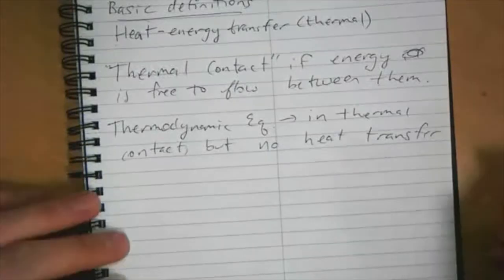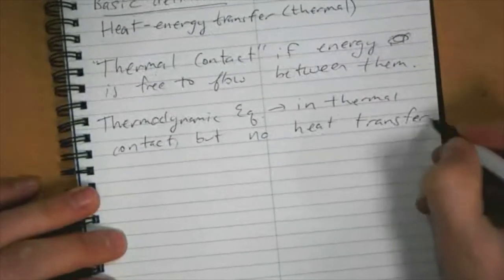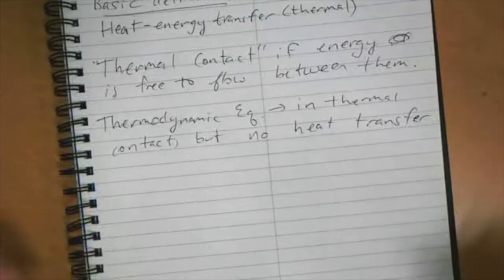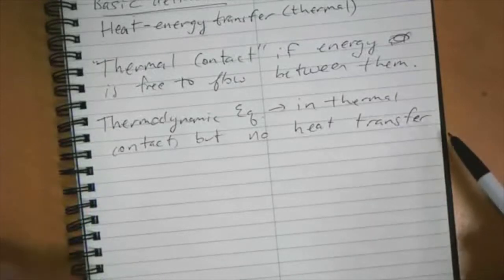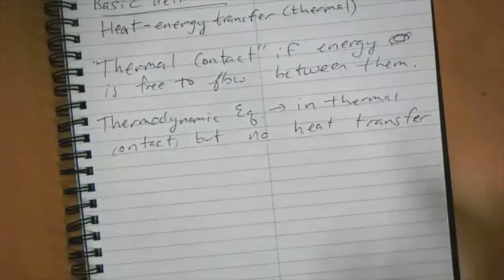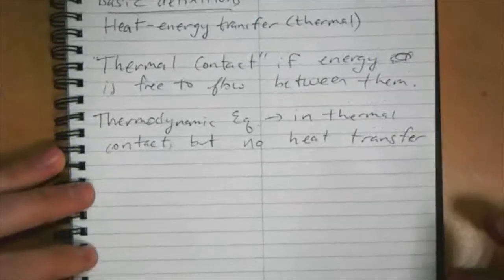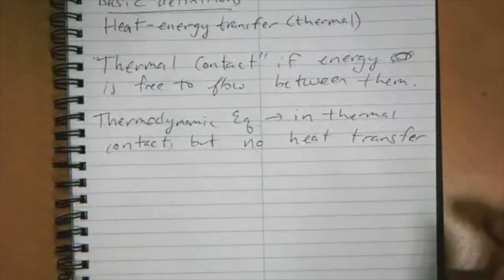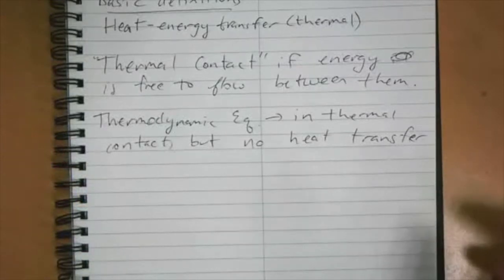There is no energy being transferred between the two of them. So, if objects are touching and they both have an unchanging amount of thermal energy, not that they have the same amount of thermal energy, that is what I mean. Each individual object keeps the same amount of thermal energy. Then they are in thermodynamic equilibrium.